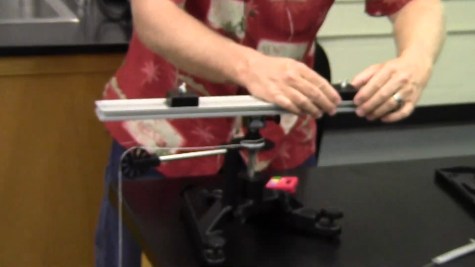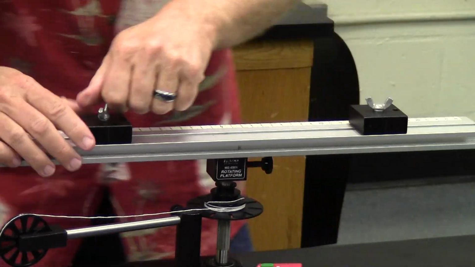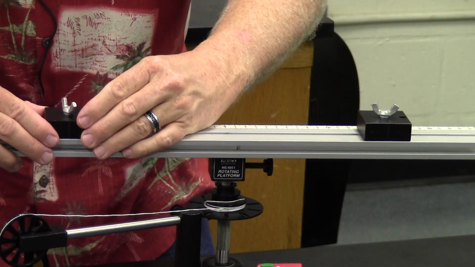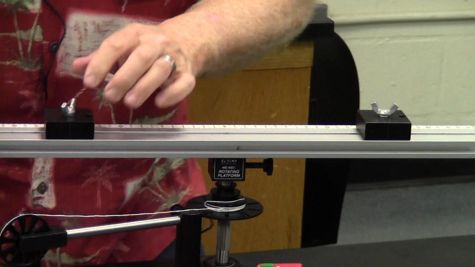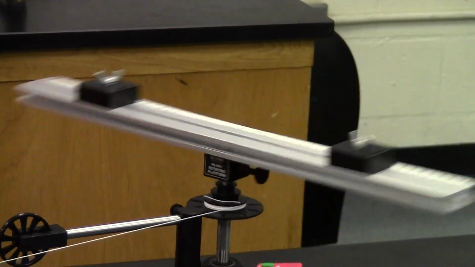All right, so 12 now comes a 15. So we'll move it out even more. And wind up the string.